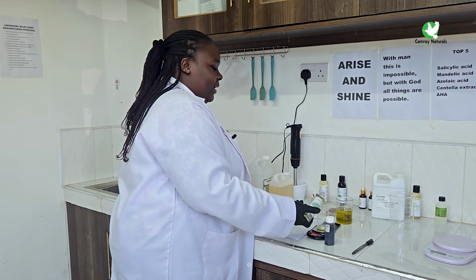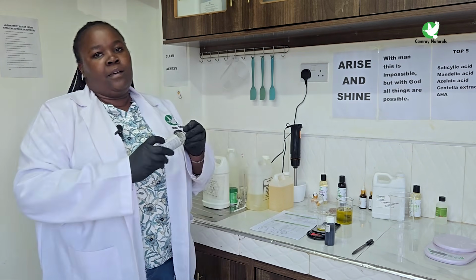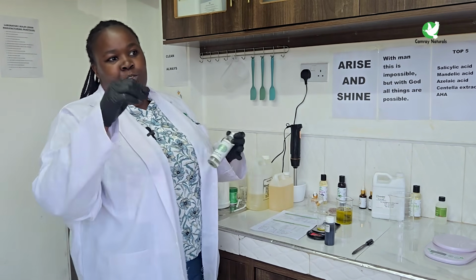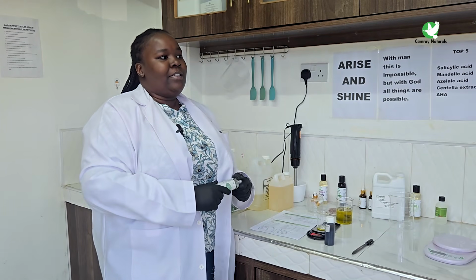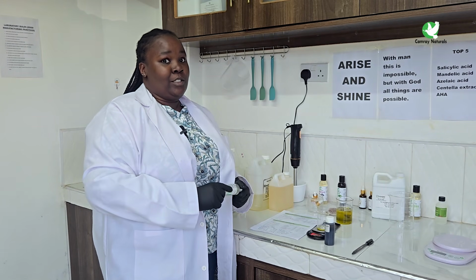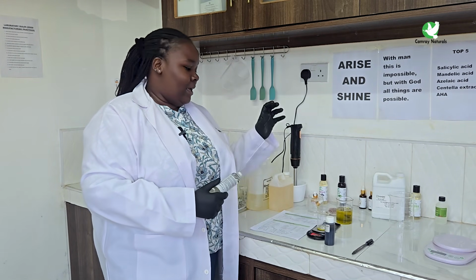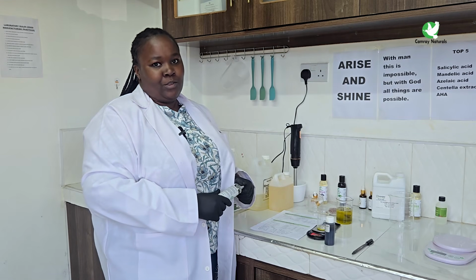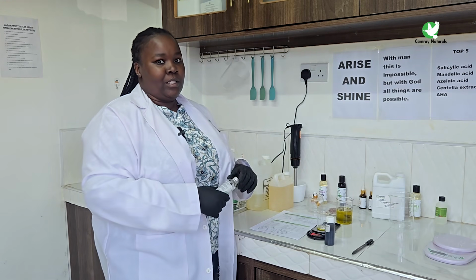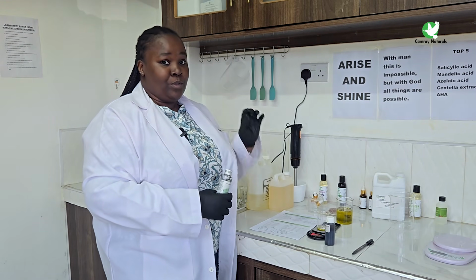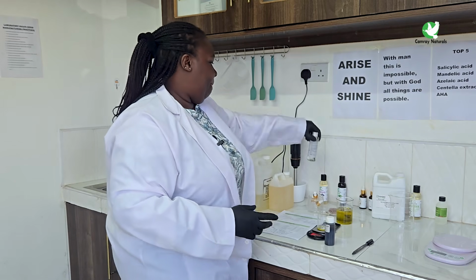So whenever you go online and you just see them adding products and they just use a dropper and they don't measure, that is also one way of getting irritation on your skin. Because remember, all these products, they have to add up to 100%. So you don't have to overuse or underuse. So that's why you have to put everything to measure.